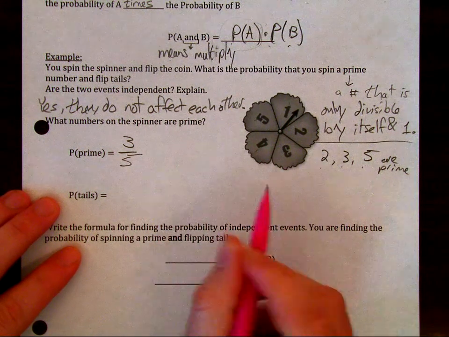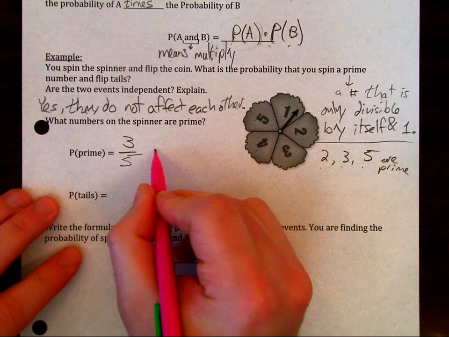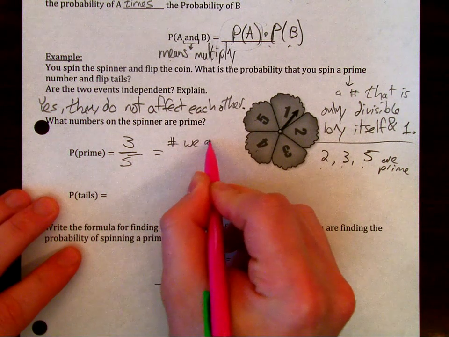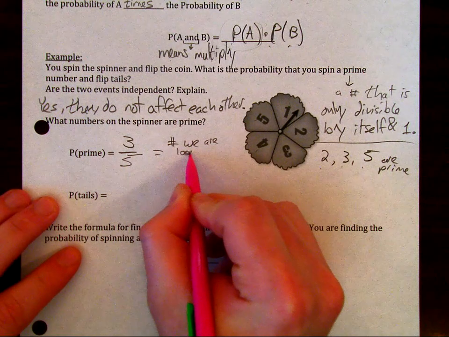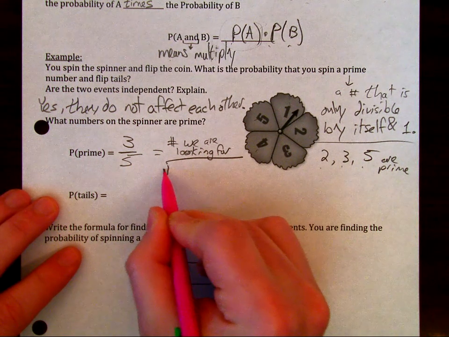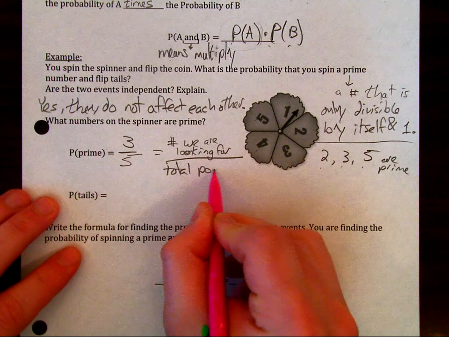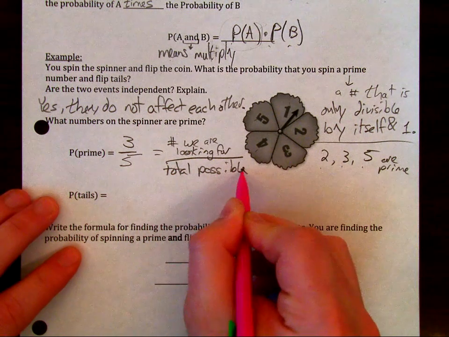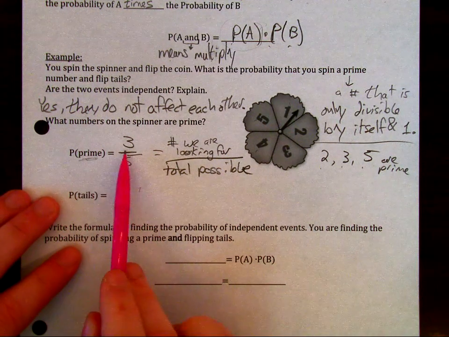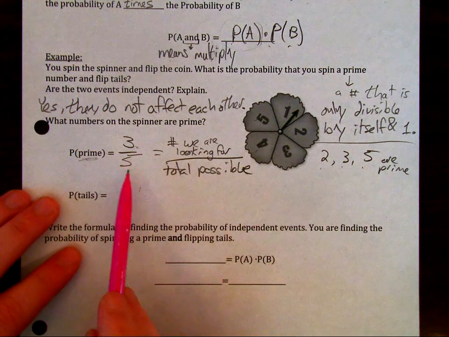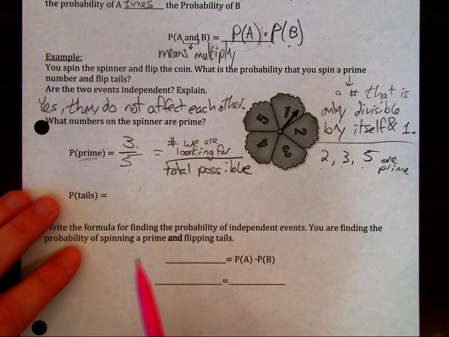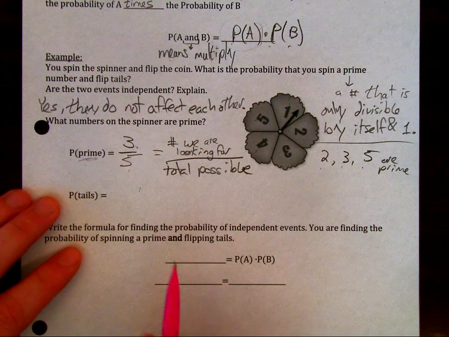Again, all we're saying is, it's the number we are looking for over the total possible. Do you guys see how I got that? I said, okay, how many are prime? Well, there's 3 numbers that are prime out of the total 5 possible spaces. All we're doing is making a fraction. We want to make sure that we can write it as a decimal or percent.